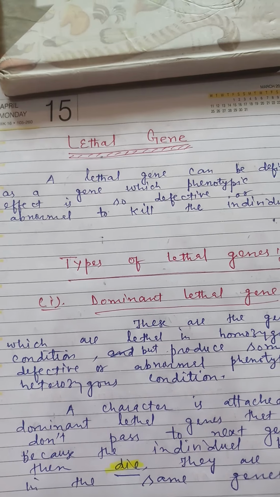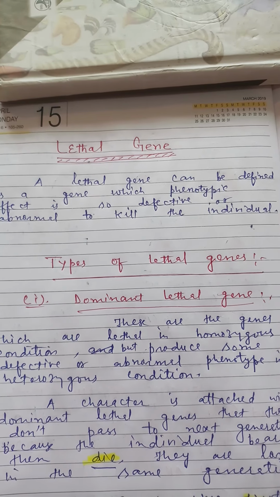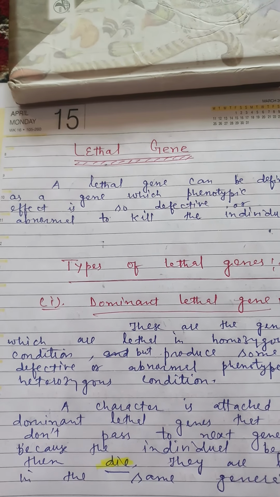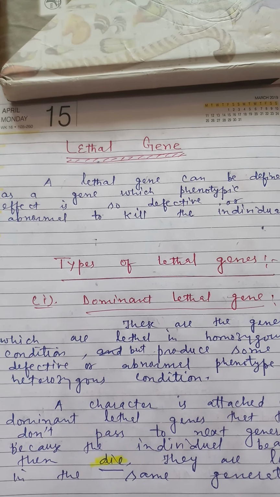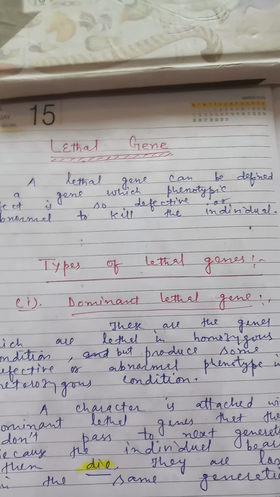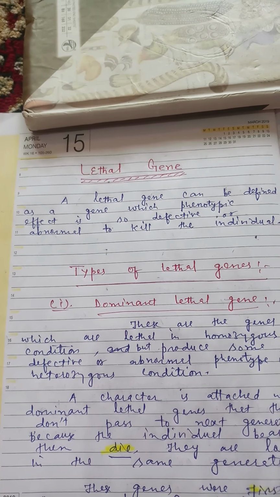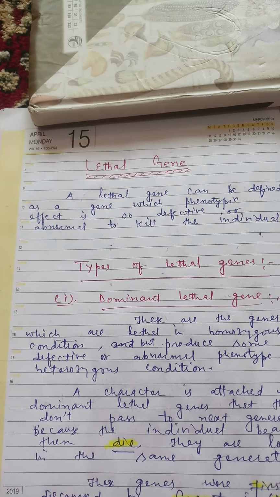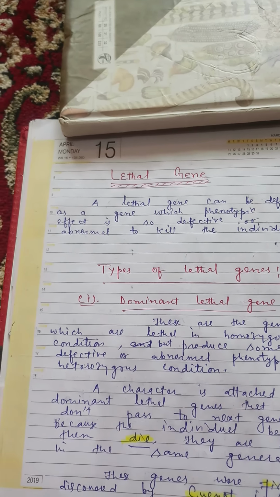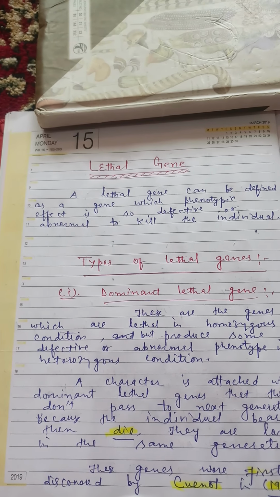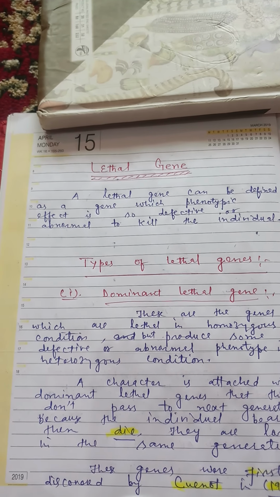which may kill that individual. So a lethal gene can be defined as a gene whose phenotypic effect is so defective or abnormal as to kill the individual. Any gene which is present inside an individual, its phenotypic effect is so drastic, so defective, so abnormal, so lethal that its impact kills that individual. He or she doesn't survive. So this is lethal gene.